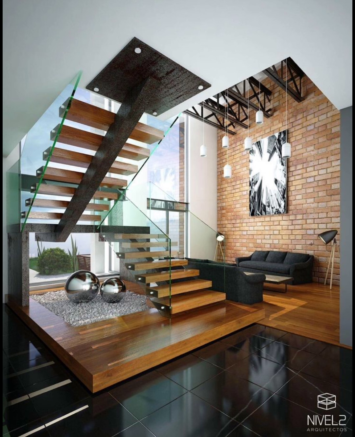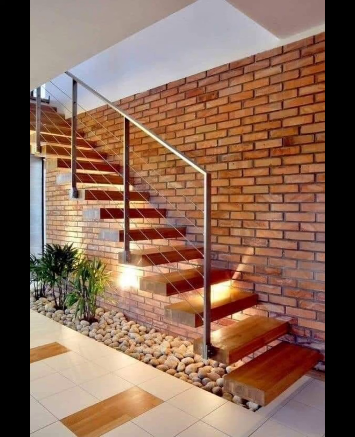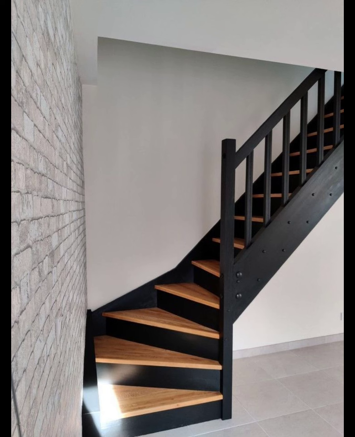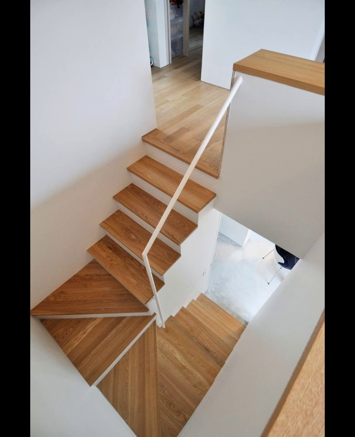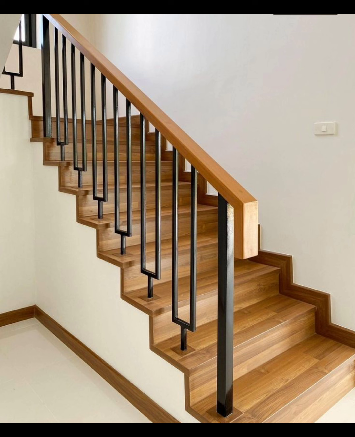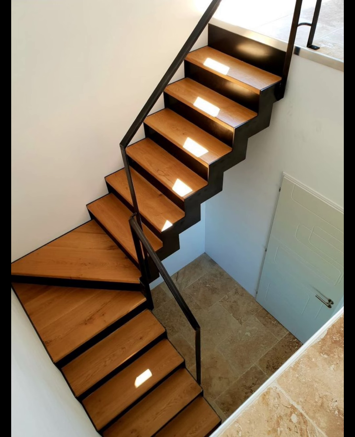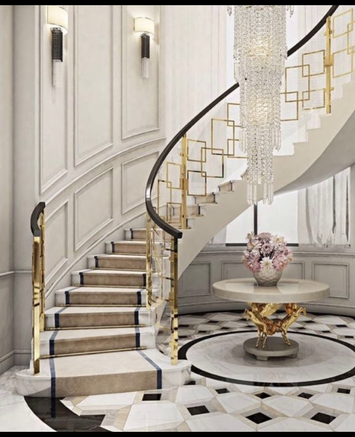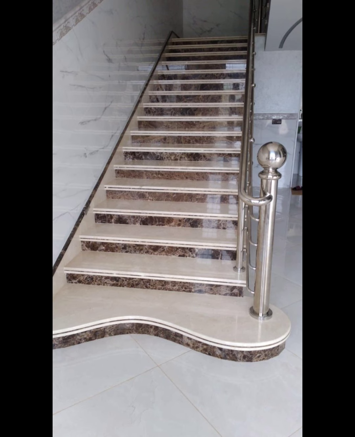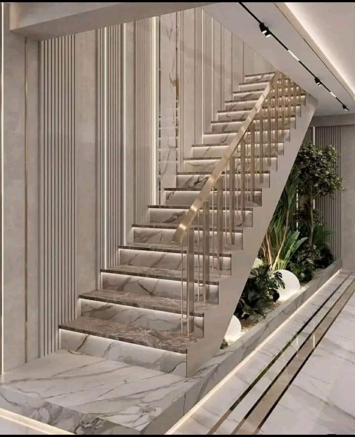Add a pop of color and texture with a statement runner or carpet on the stairs. Hang artwork, mirrors, or other decorative elements on the walls adjacent to the staircase to create visual interest. Add some greenery such as potted plants or a living wall to bring in a touch of nature and freshness. Choose a color scheme that complements the overall aesthetic of your staircase and the surrounding space. Add decorative accessories such as newel posts, finials, or stair brackets to enhance the overall design.